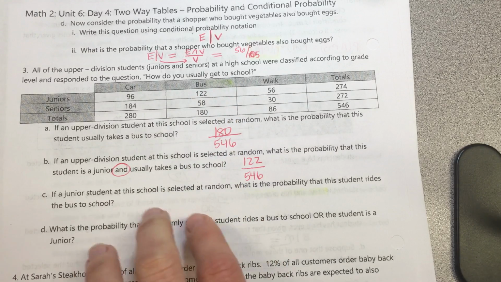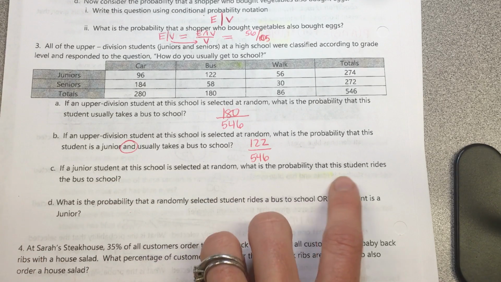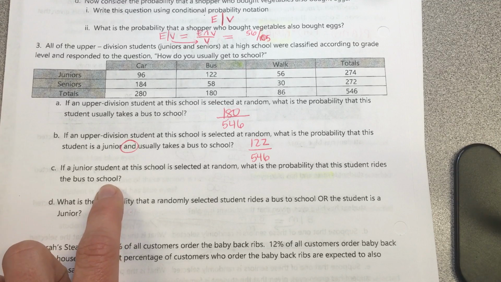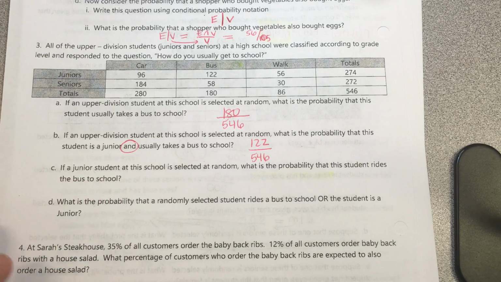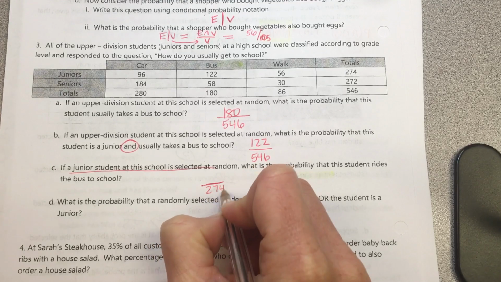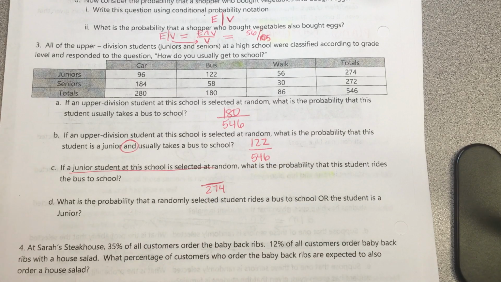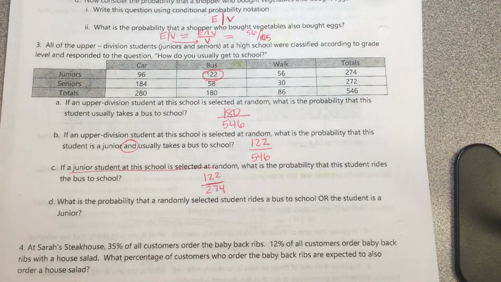C, if a junior student at the school is selected at random, what is the probability that the student rides the bus to school? Okay? This time, who are you selecting? You're selecting a junior student. So you already know they're a junior. So what number is going to go on the bottom? 274, yep. Then out of juniors, we want the ones who do what? Ride the bus. How many ride the bus? 122. Okay, they have to ride the bus and be a junior.